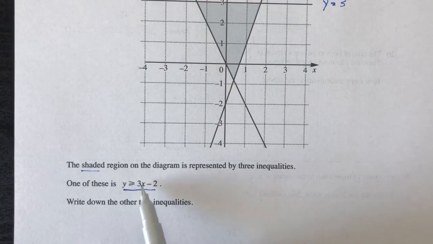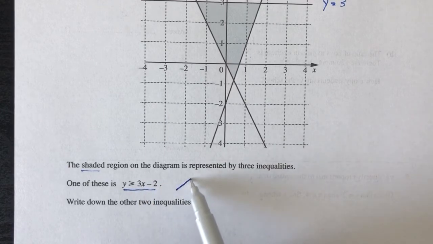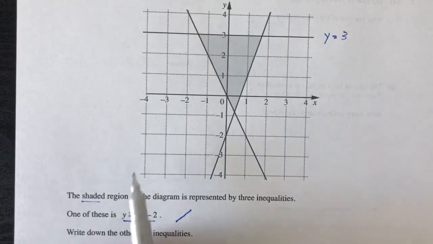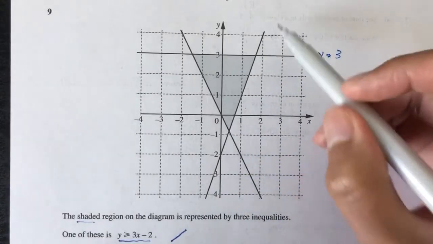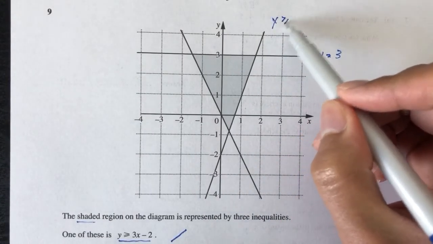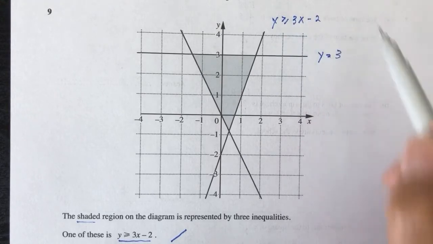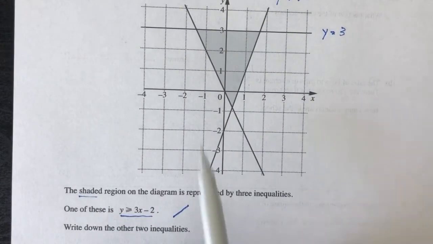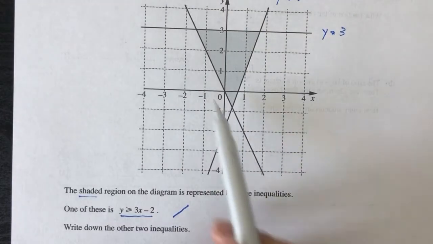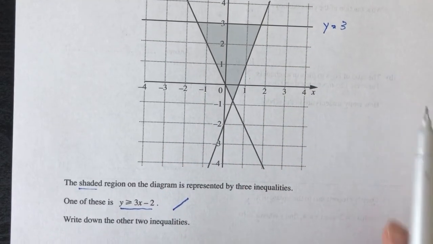So we observe the gradient is positive. It means the line is going up. So by knowing this, we know that this line is the line y bigger than 3x minus 2. So the last line we need to know is this line. What is the equation of this line? So what we can do is find 2 points on the line.